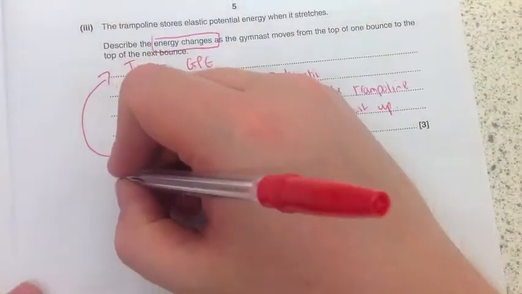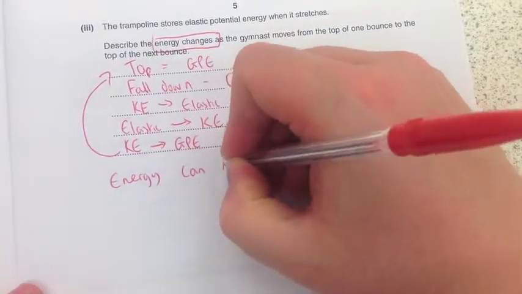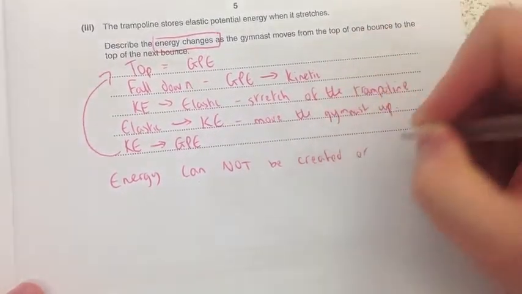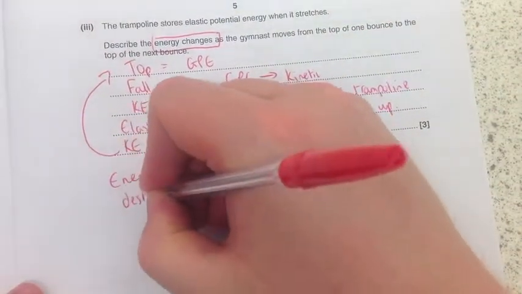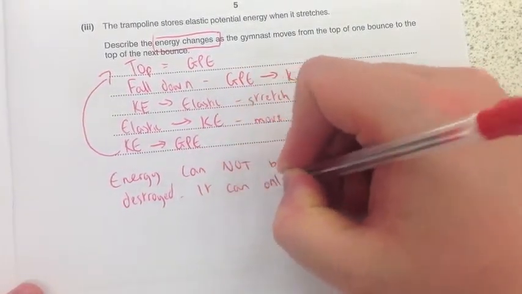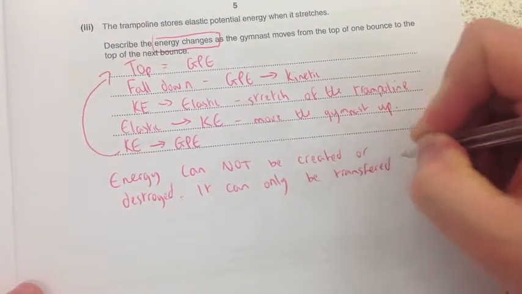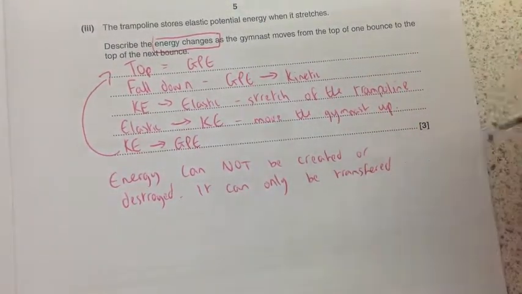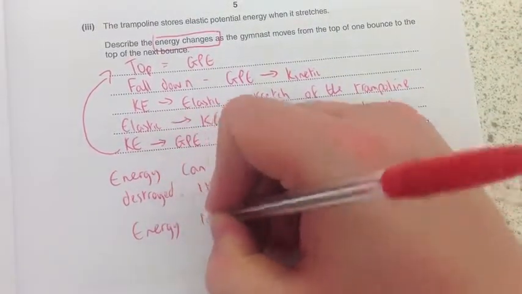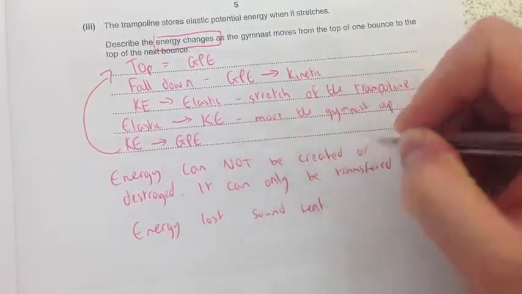Now, what we do need to remember is that energy cannot be created or destroyed. Right, it can only be transferred. Now, the fact that it can only be transferred means that there is going to be some energy lost, and that energy is going to be lost as either sound or as heat. Okay?